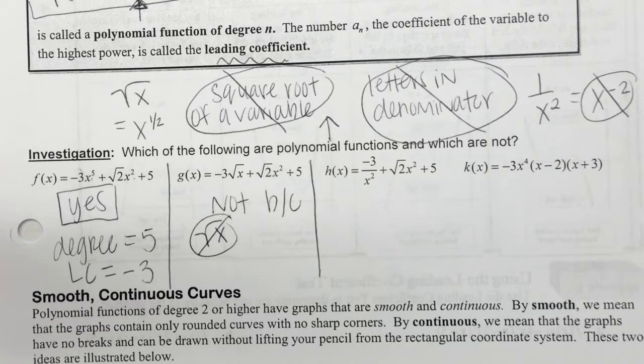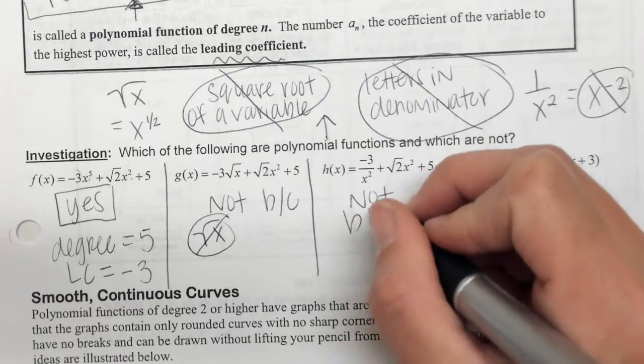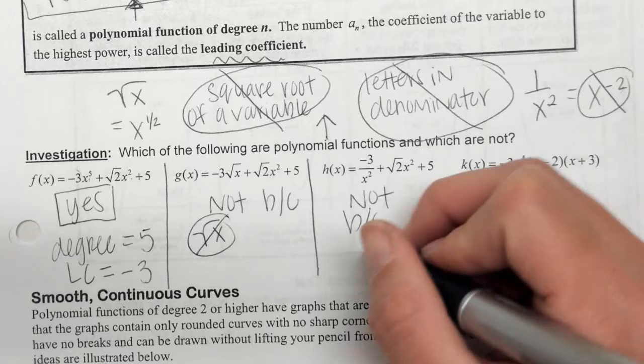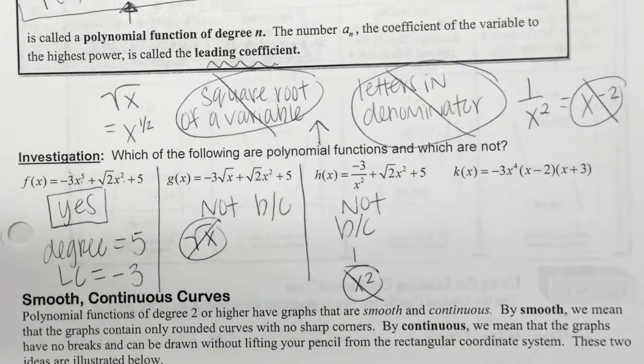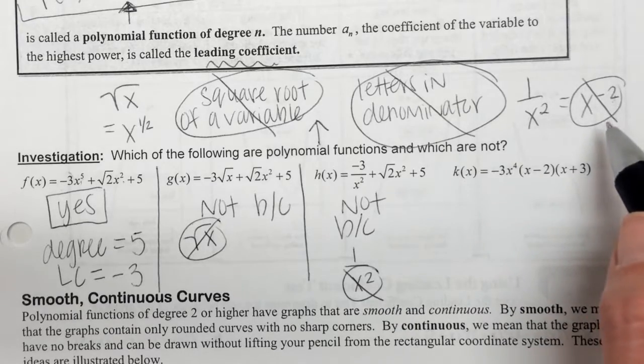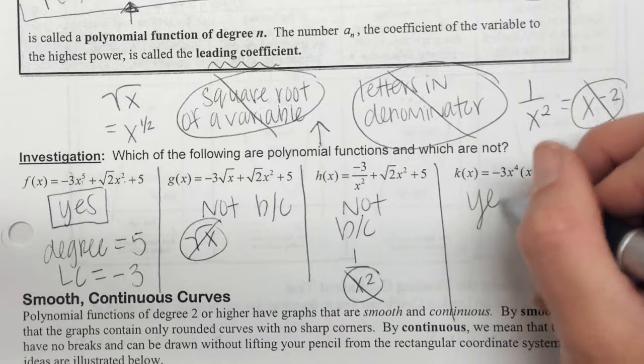Alright, so you could see that this one is not, because we have a letter in the denominator. We have x squared in the denominator, which really means this is x to the negative 2 power. So this is not a polynomial function. This one is, yes.